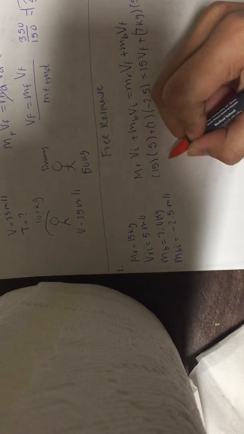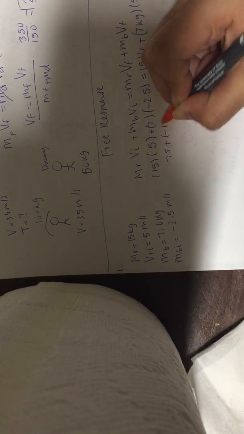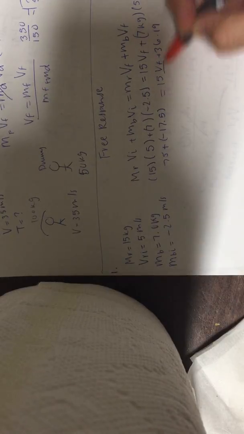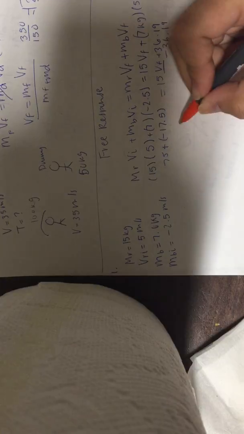So this will be 75 plus 7 times negative 2.5, negative 17.5, equal to 15 VF, 7 times 4.17, 36.19. And you're trying to find this, so what I have to do is subtract this and bring it to the other side.